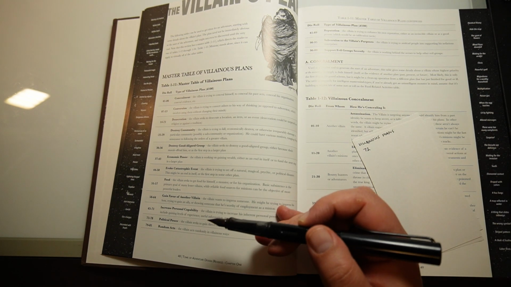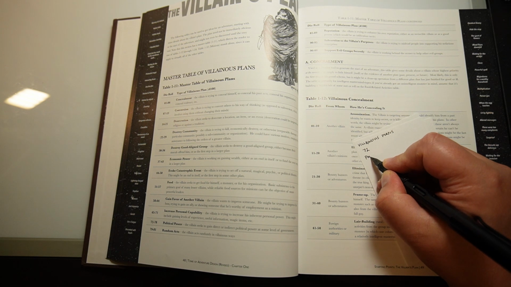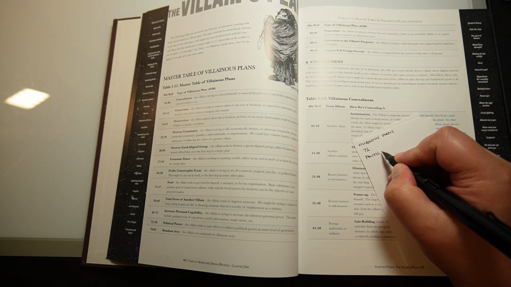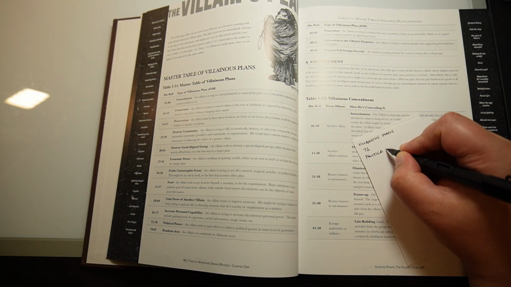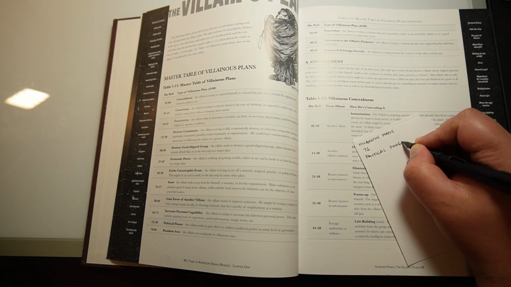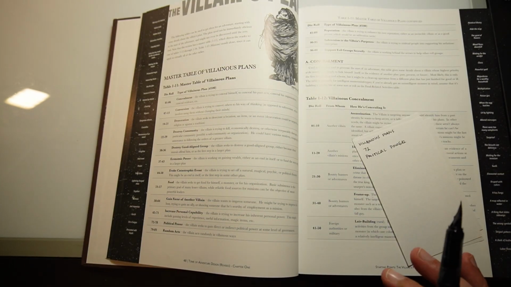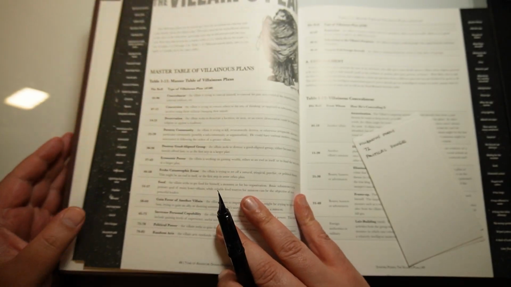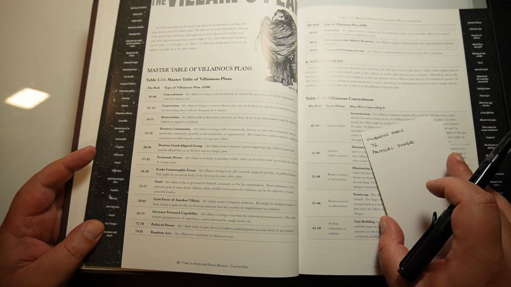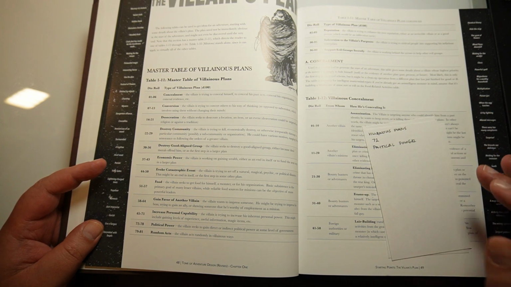So 72 would be political power. And then the 27 would be destroy community. So, well, maybe we'll cycle back through that if we get through this quickly enough.